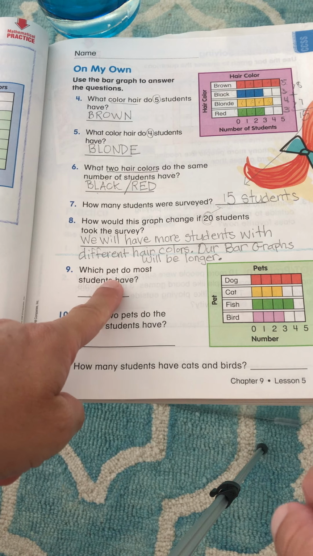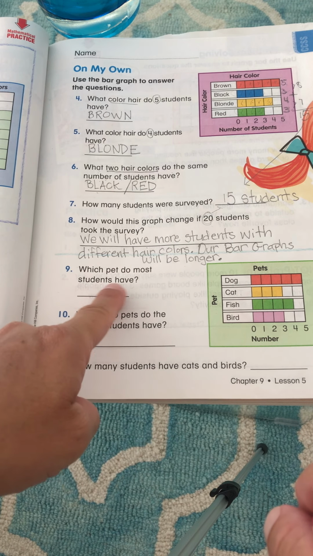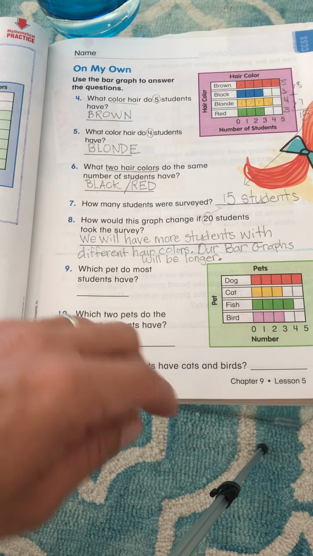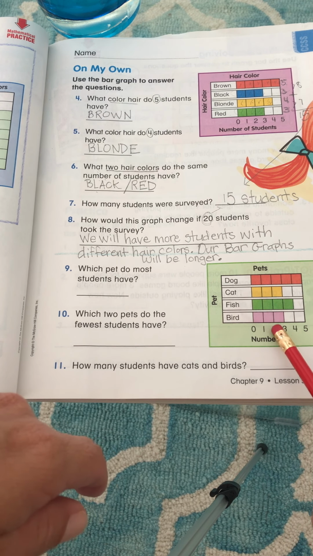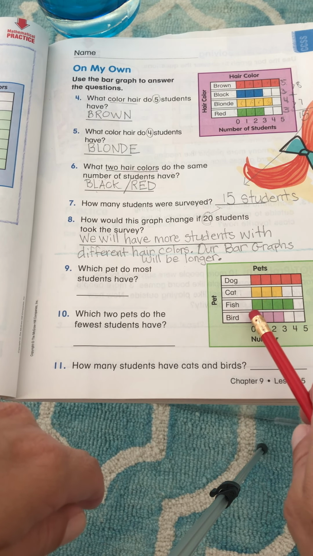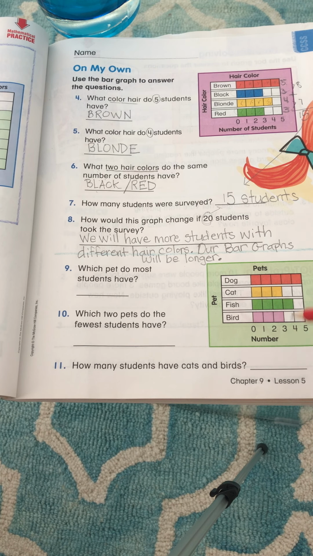It says, which pet do most students have? Now, we've had a problem like this before. Which one is the most? Which pet do most students have? Is it a bird? No, because that's only 3 children. Is it a fish? Well, that bar graph is longer, but that has 1, 2, 3, 4. Okay, what's more than a bird? But I don't think that's the most. I think the most is right here.